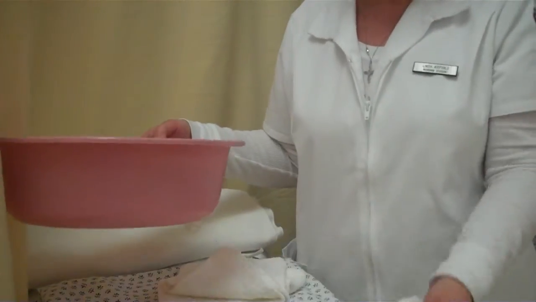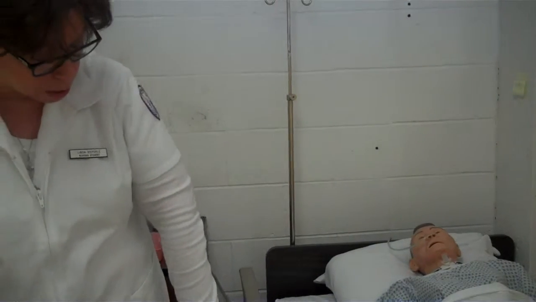and provide for privacy. Before we do the bed bathing, I'm going to ask my patient if they need to go to the bathroom, if they need the bedpan. At this point, my patient is saying no. I have a basin filled with warm water, no soap, and I'm going to start by raising the bed to a working position.